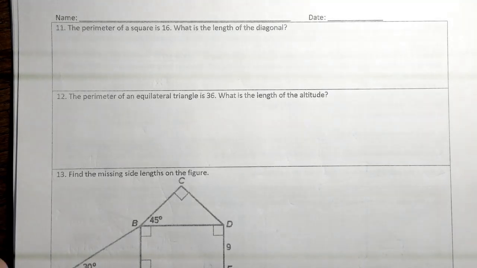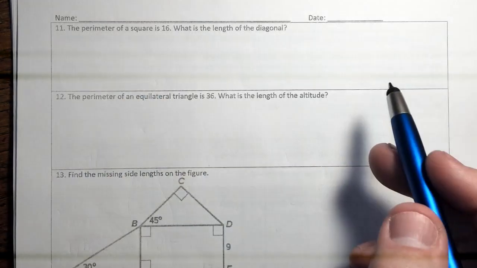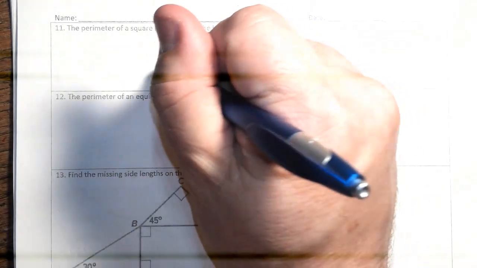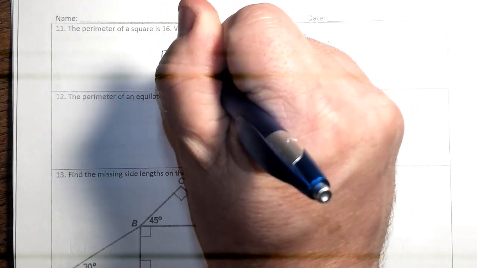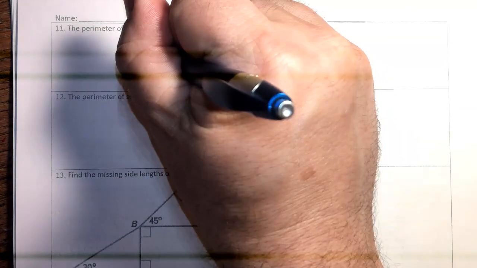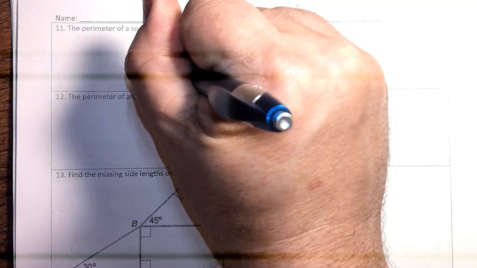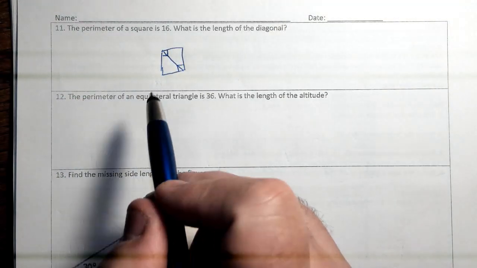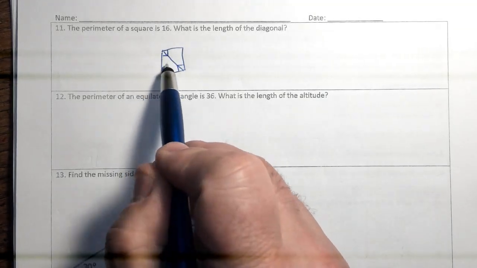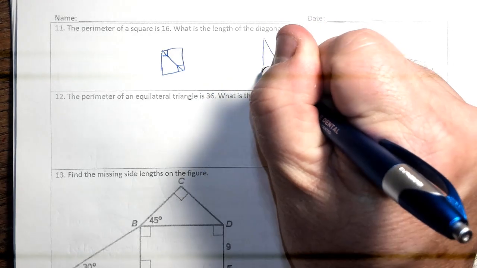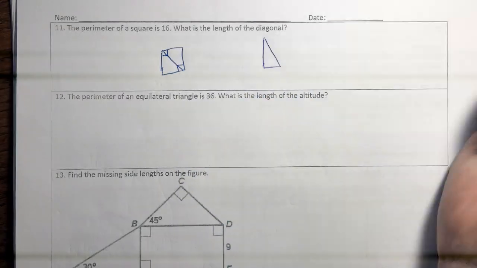Okay. The perimeter of a square is 16. What is the length of the diagonal? Before we do the first thing, let's draw a square, and I'm going to draw one of its diagonals. The thing about a square, we know it has 4 90-degree angles. And if these are 90, the diagonal cuts them in half. So you're really looking at a 45, 45, 90 triangle.